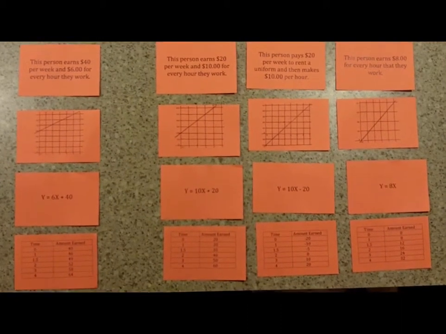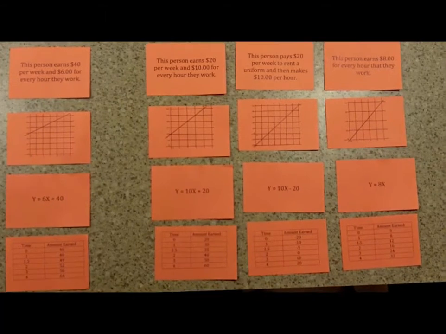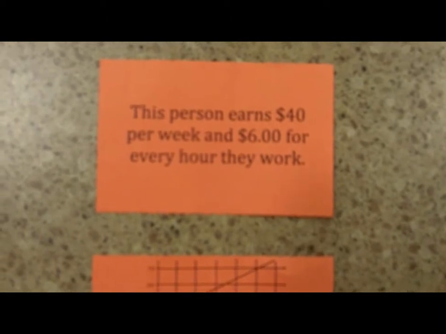Three or four match activity involves taking a set of cards. In this case, I have 16 cards and matching them up. I have 4 cards that give a scenario about earning money, 4 cards that graph the information, 4 cards that have an equation, and 4 cards that have a table. And the object is to move it around.